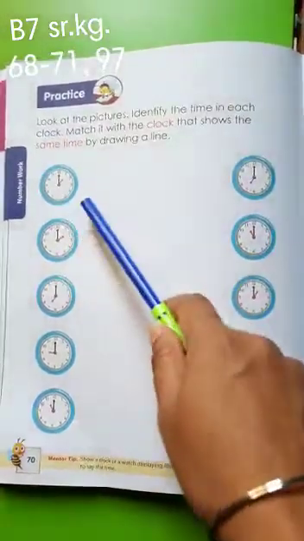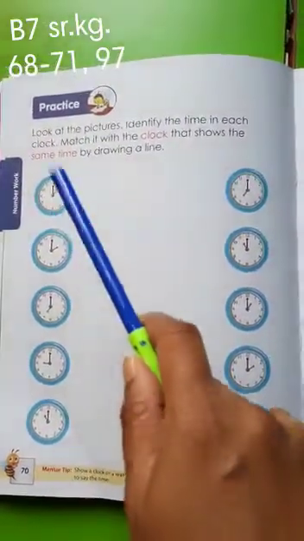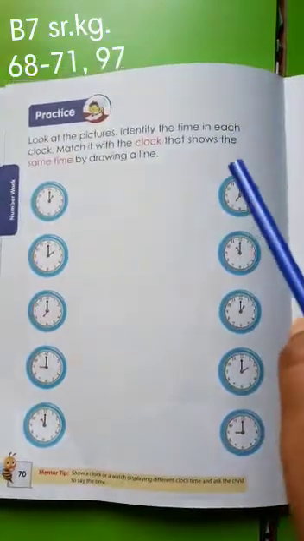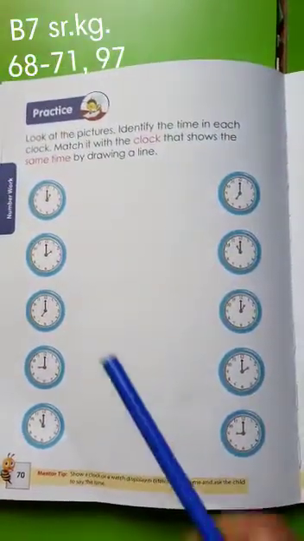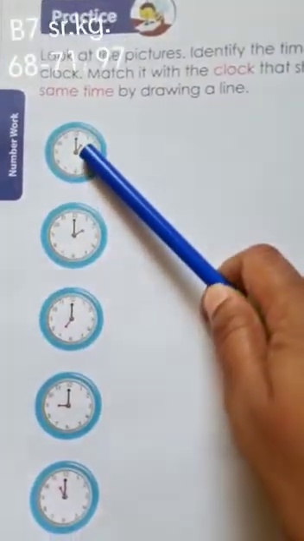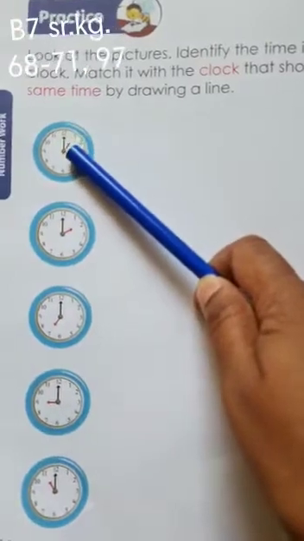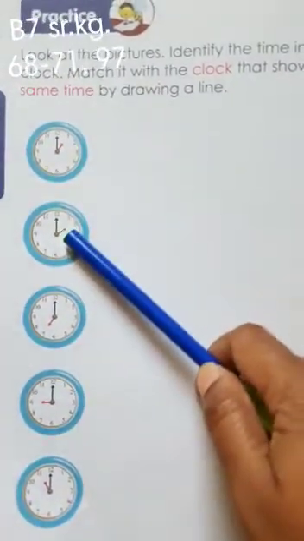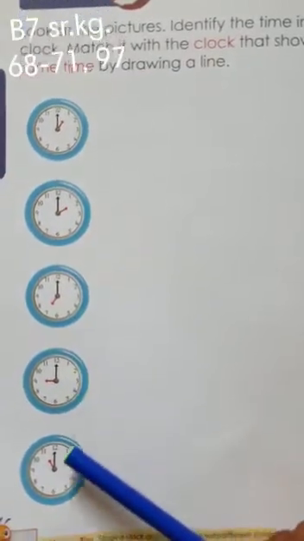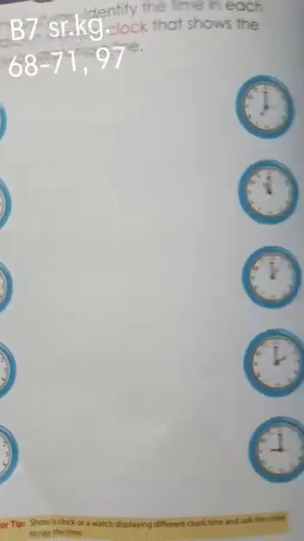Now here on both sides the clocks with the time are given. Now see what you have to do. You have to look at the pictures, identify the time in each clock and match it with the clock that shows the same time by drawing the lines. Now here what time does it show? 1 o'clock. See, long hand at 12, short hand at 1. This is 2 o'clock. 7 o'clock, 9 o'clock, 11 o'clock. Correct? Now the other side.